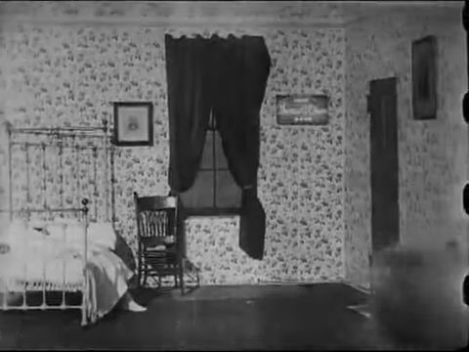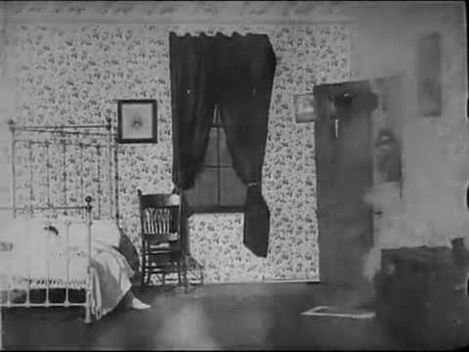Note that some of the shots do not match up precisely on the action, as Porter was not filming these with the idea of coverage in mind, as today's filmmakers would do when shooting multiple angles of the same scene.